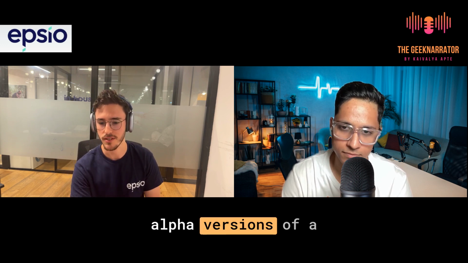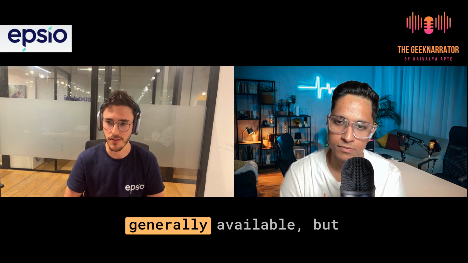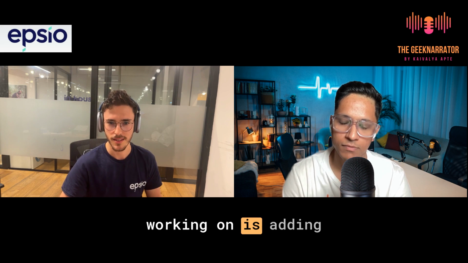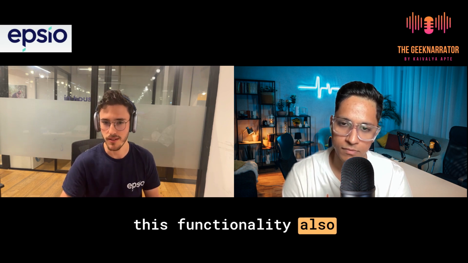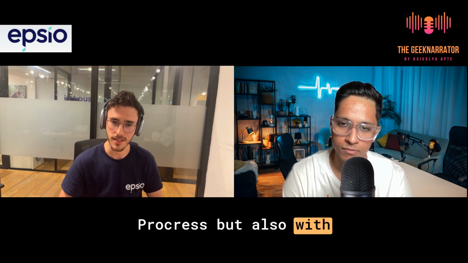We currently have alpha versions of MySQL and SQL Server. They're not currently generally available, but that's one of the next steps, and one of the next big things we're working on is adding this functionality and integrating in the same way we do with Postgres, but also with MySQL and SQL Server. Interesting.